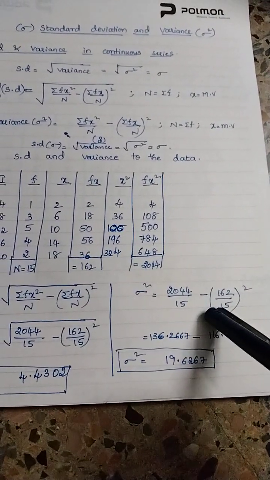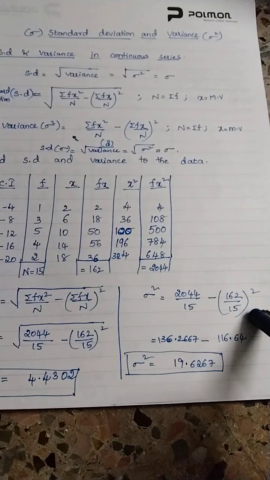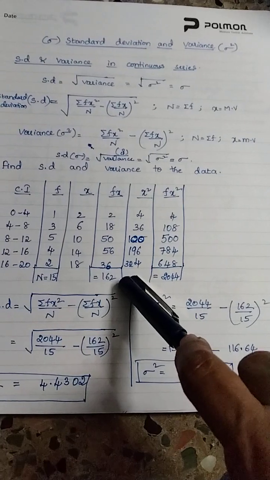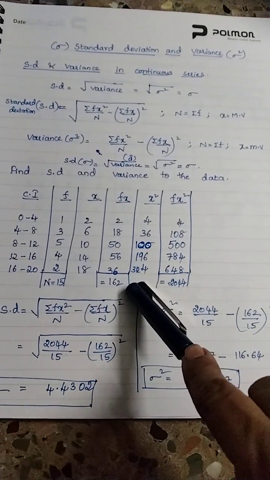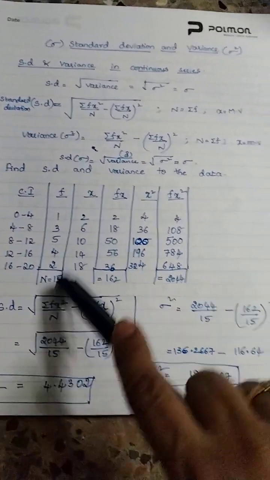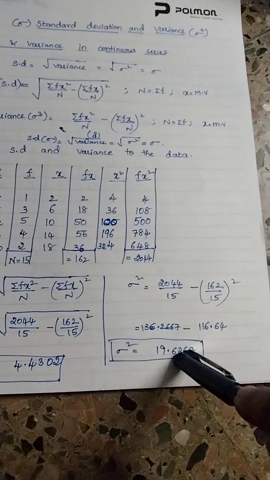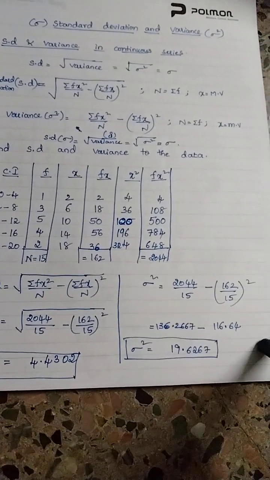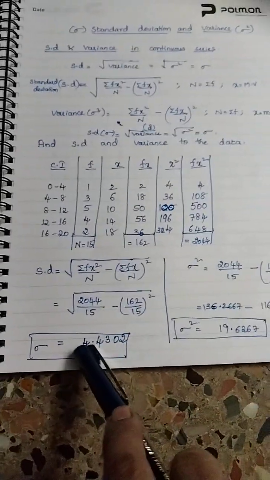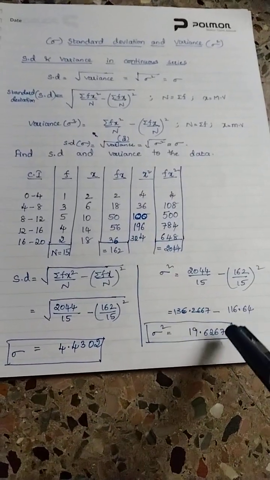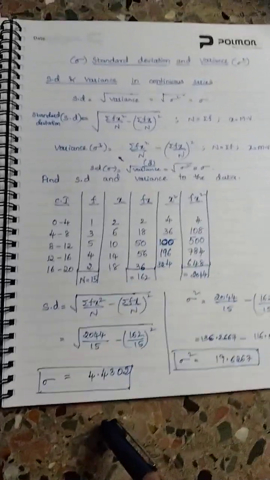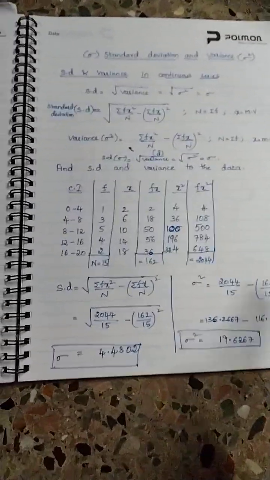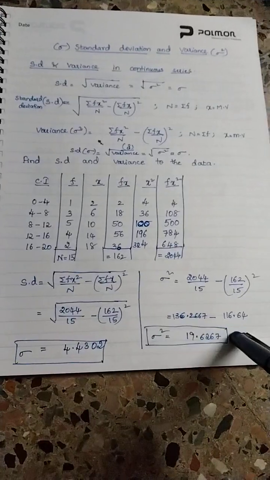2044 divided by 15 minus 162 by 15 whole square. 162 you are going to get here from summation fx. Summation fx is nothing but sum of the fx value, and n is nothing but sum of the frequencies. You are going to get the sigma square value as 19.6267. For this, if you take the root, you are going to get the standard deviation. Root 19.6267 gives you 4.4302. So this is the standard deviation and variance.